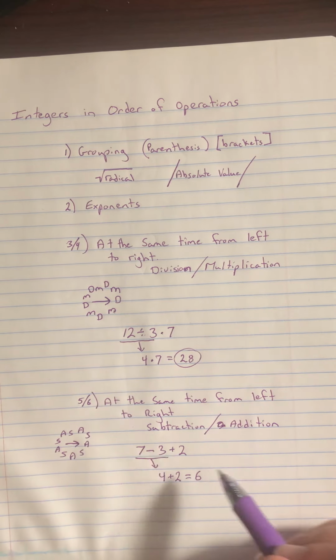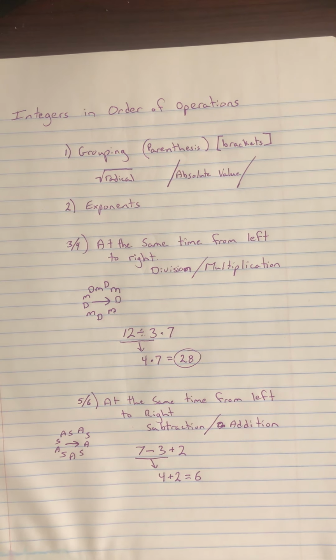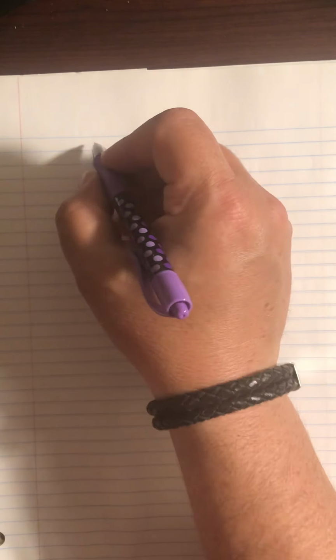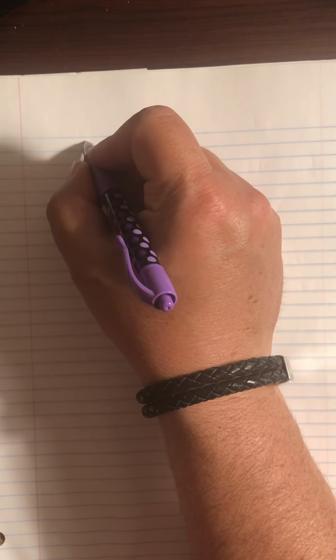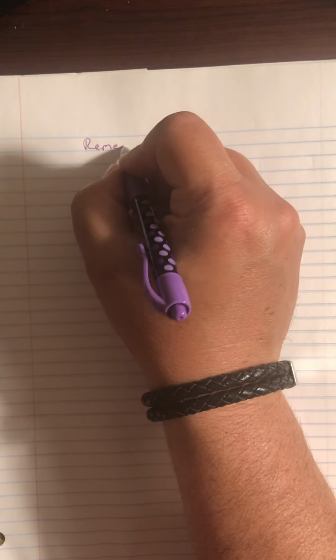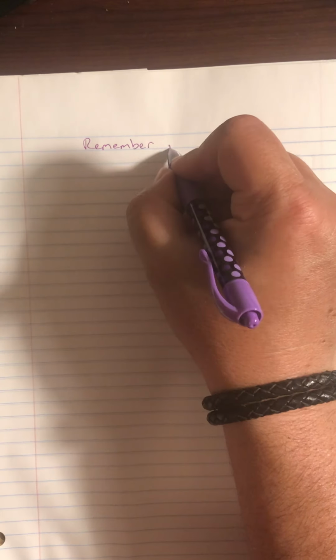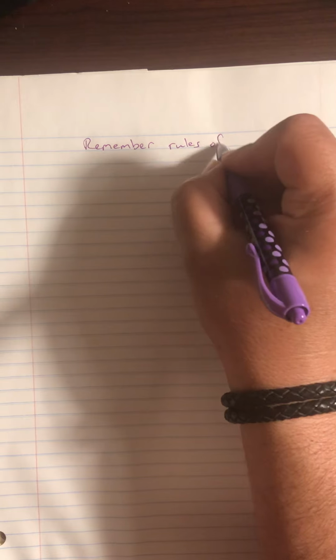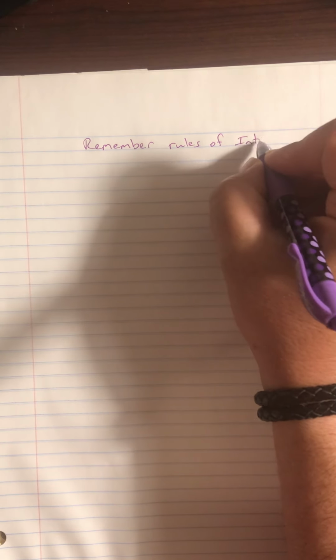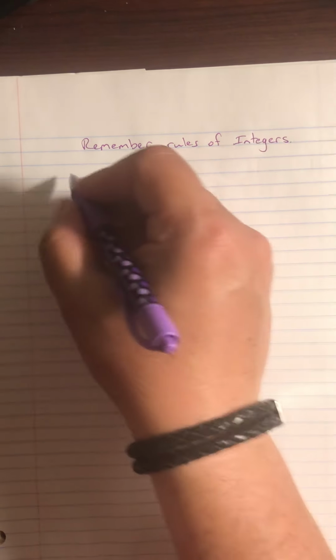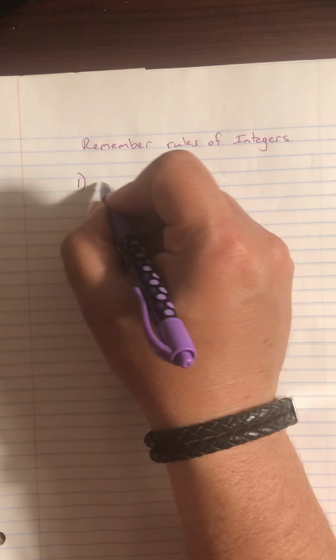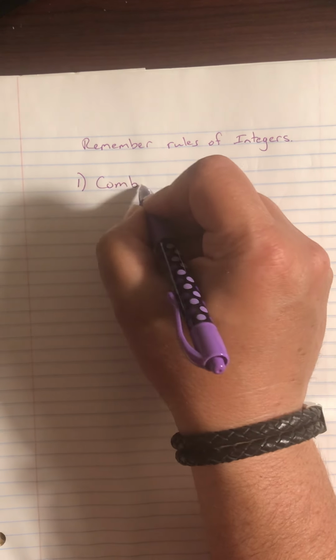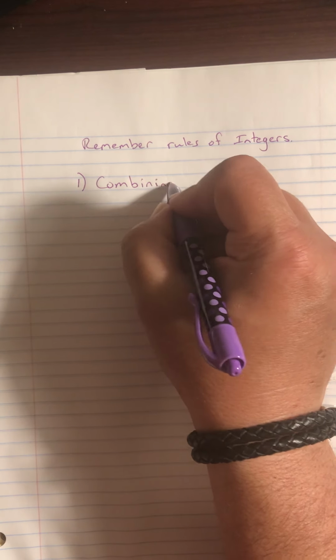Please make sure you use a checkoff list. You very cautiously go through the problems. I'm going to remind you of everything that you've been going over with all the integer work over the last couple weeks. When we are combining, remember the rules of integers. Combining.